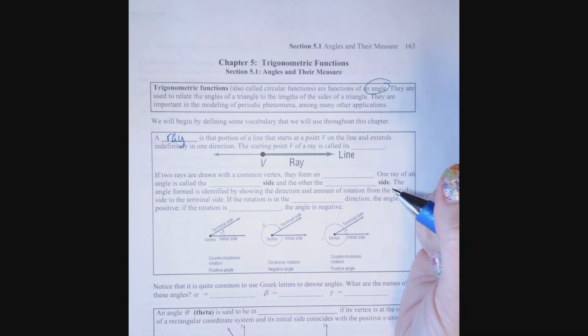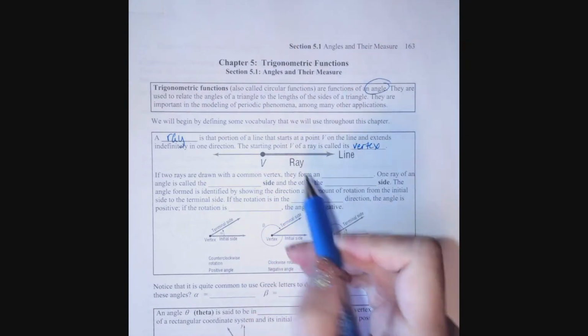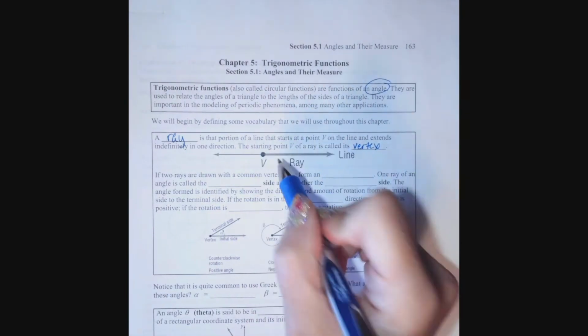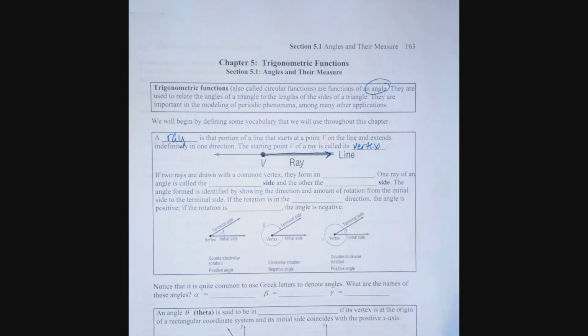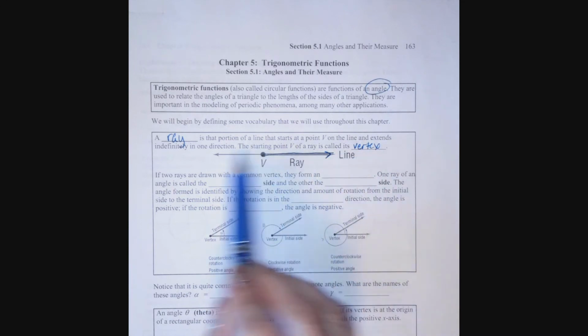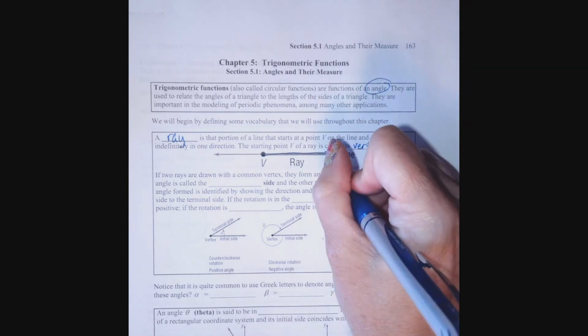A ray is a portion of a line that starts at an end point and extends indefinitely in one direction. That starting point is its vertex. So this ray starts at the vertex V and extends forever in this direction. It falls on this given line, but it's not the entire line, it's just part of a line. If two rays are drawn with a common vertex, then they form an angle.